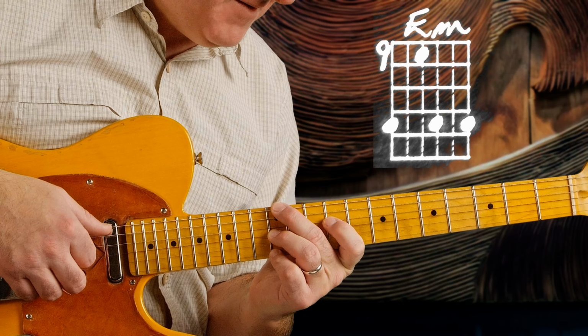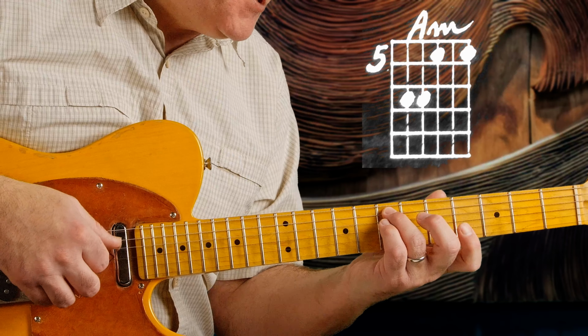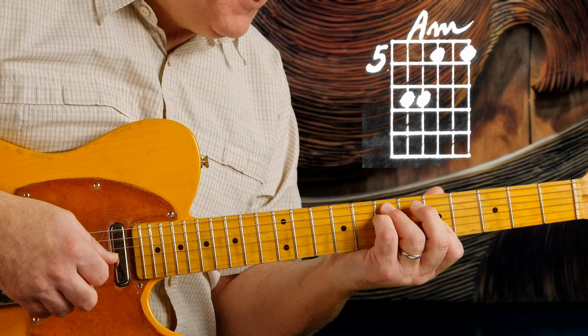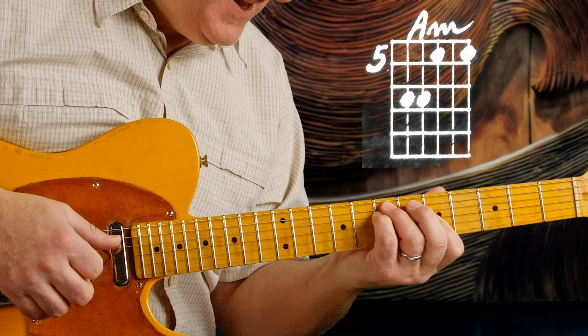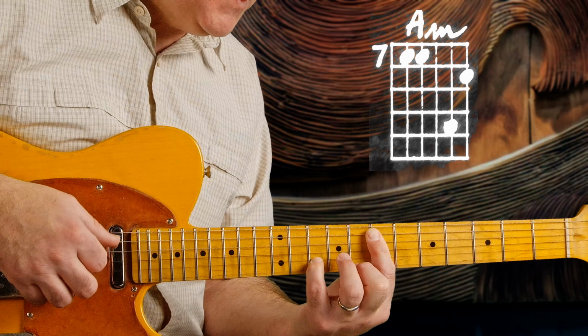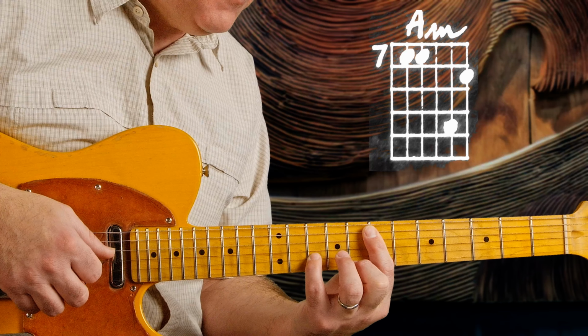So position 5 for A minor is 5, root, flat 3, root. And let's go ahead and talk about this. Let's just take a quick look at the 5, the root. So 5, root, skip the G string. Let's get up to the root note on the B string, and then the flat 3 on the high E string. So we're skipping over the G, and then the flat 3 on the top.